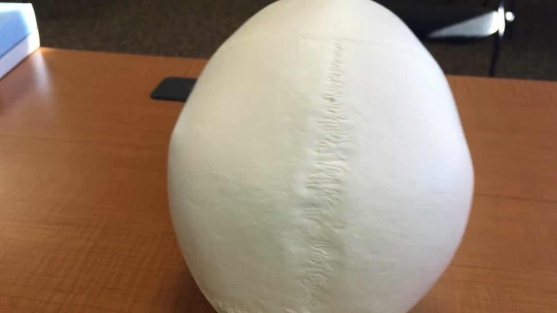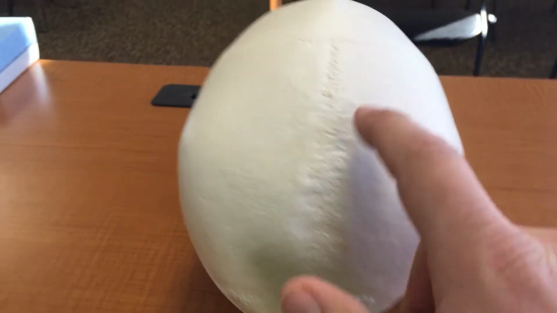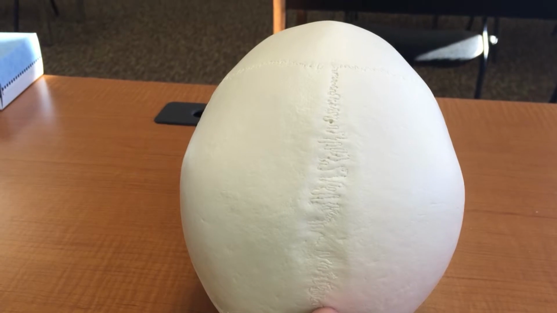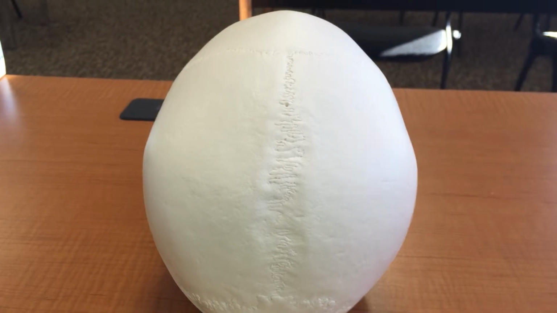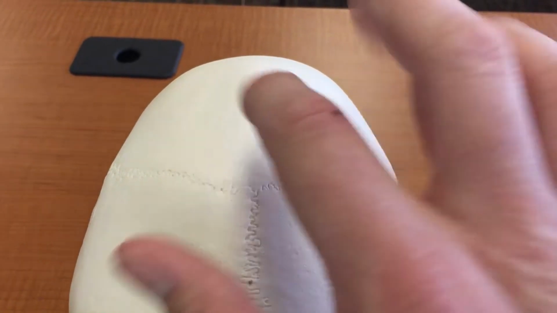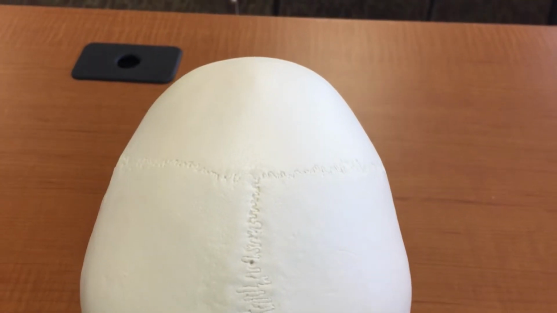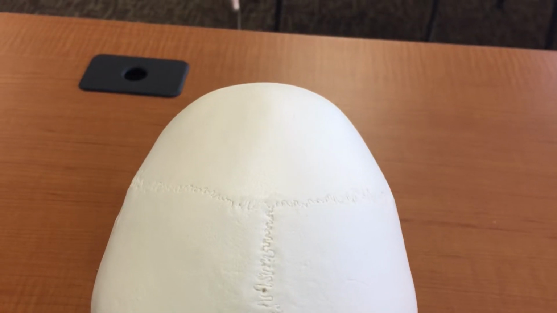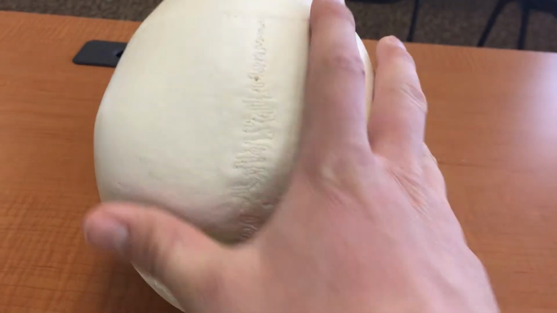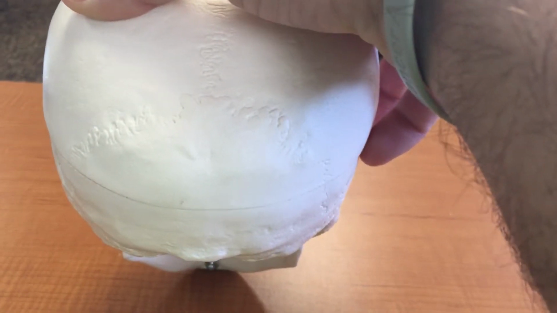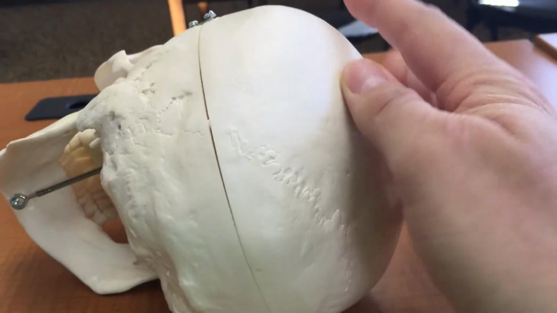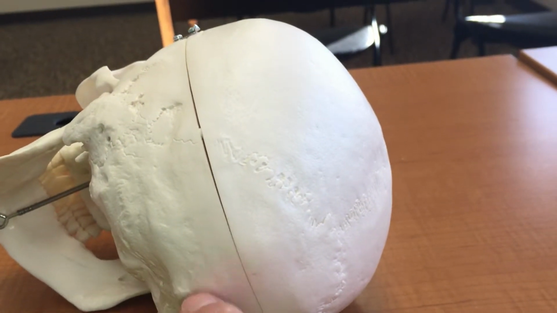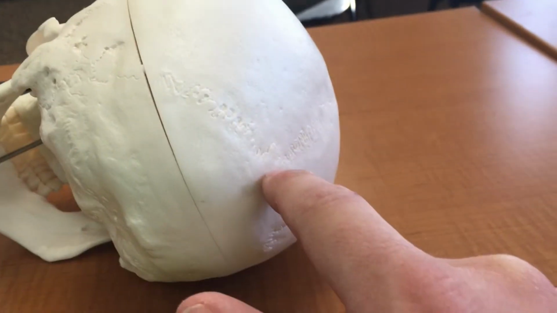So there are four major sutures, and those include this long one here that runs from front to back and unites the two parietal bones. We call that the sagittal suture. The suture that sits on top, between the frontal bone and the two parietal bones, is called the coronal suture. If we move back and I lift up the skull a little bit here, you can see there is a suture that runs across and separates the parietal bones from the occipital bone. That's called the lambdoid suture.